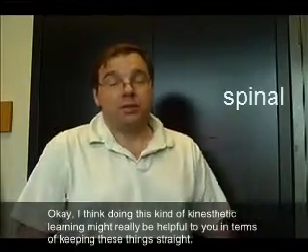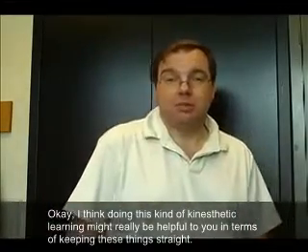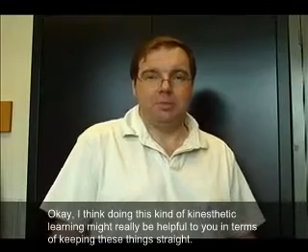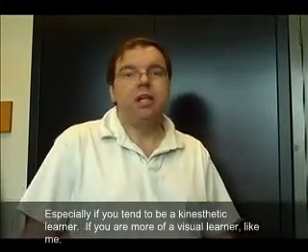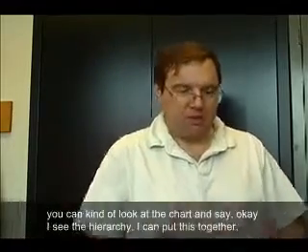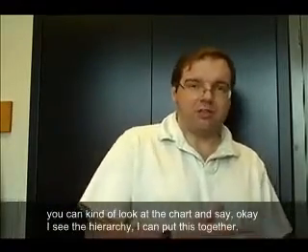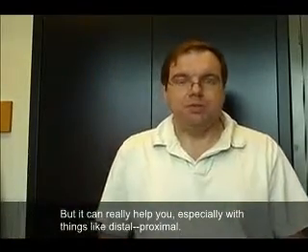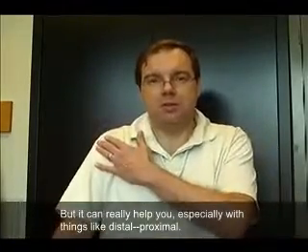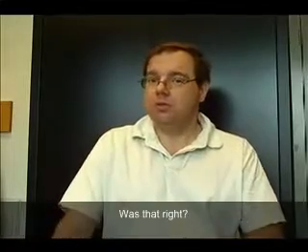Okay, well, I think doing this kind of kinesthetic learning may really be helpful to you in terms of keeping these things straight, especially if you tend to be a kinesthetic learner. If you're more of a visual learner like me, you can kind of look at the chart and say, okay, I see the hierarchy, I can put this together. But it can really help you, especially with things like distal, proximal. Is that right?